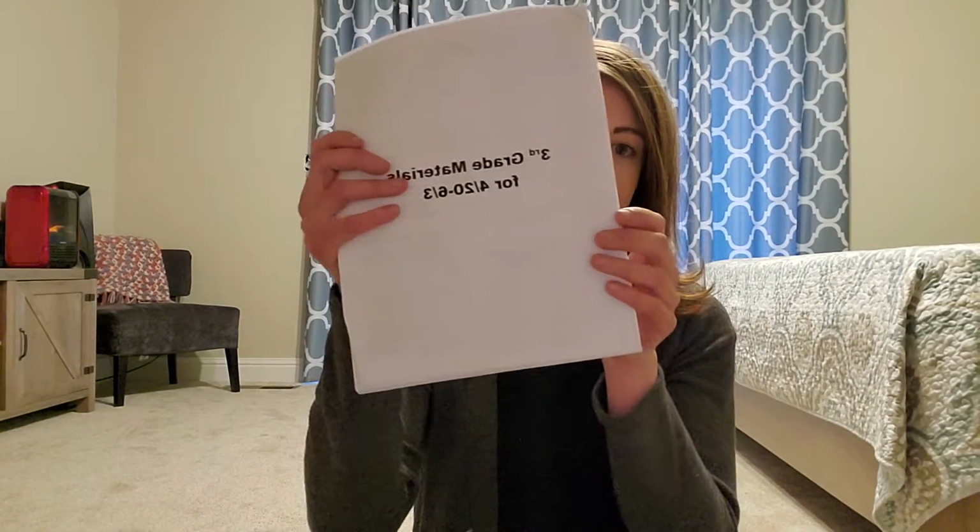So the decision that was made was that there would be just a common packet that would go out to all students of a certain grade level in Carson City. So this is it. I have the third grade packet in front of me. I have the second grade packet as well for reference, but I'm going to use this one as an example just to show you how I managed it to figure out what I was doing.